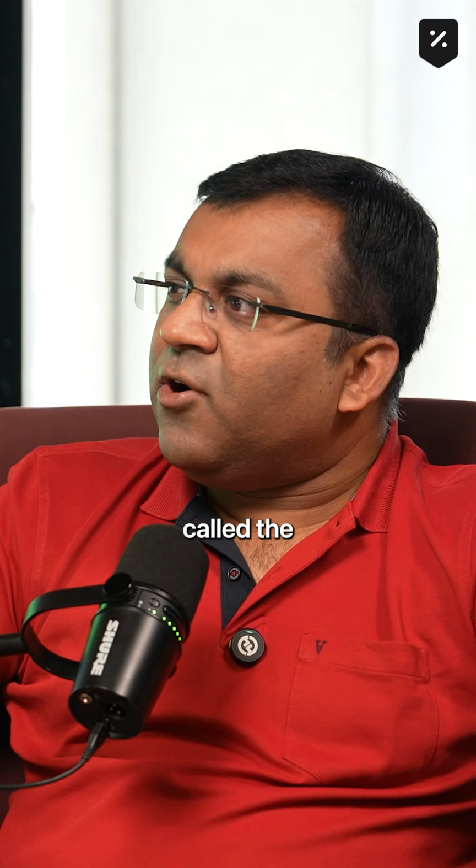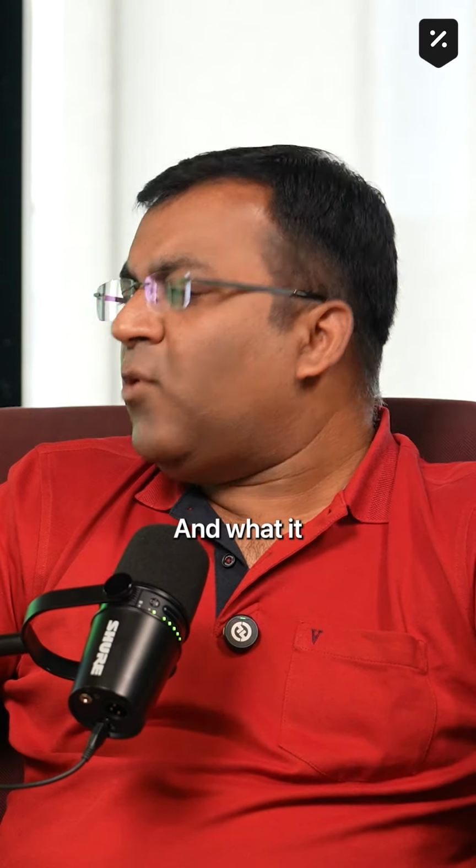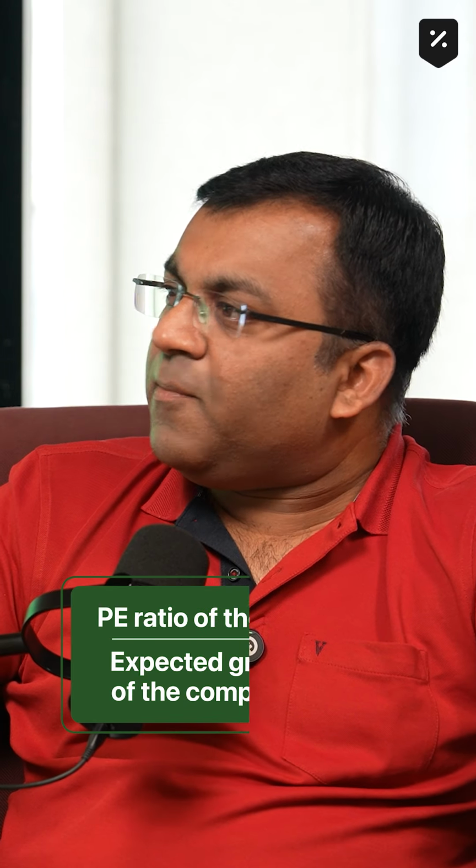So a lot of people use this screening application called screener.in, right? A lot of people use that. Now, one of the variables inside is something called the PEG ratio. Peter Lynch created this many years back. And what it basically means is in the numerator, you have the P/E ratio of the company.